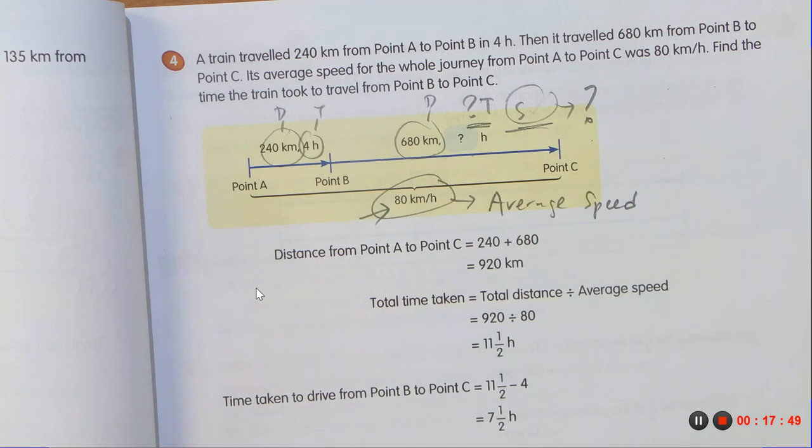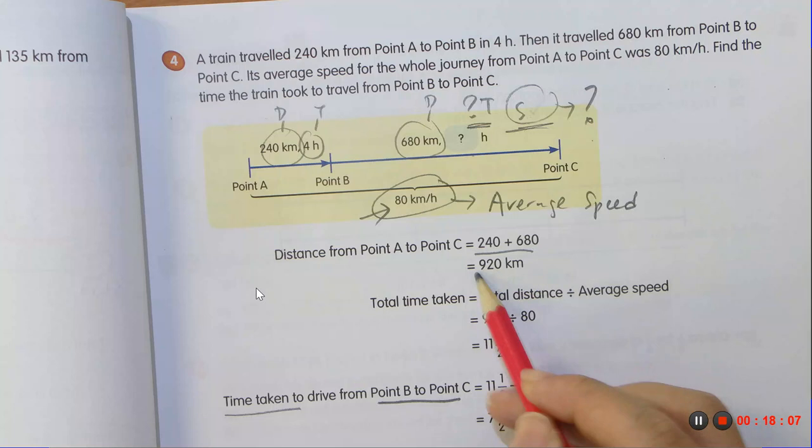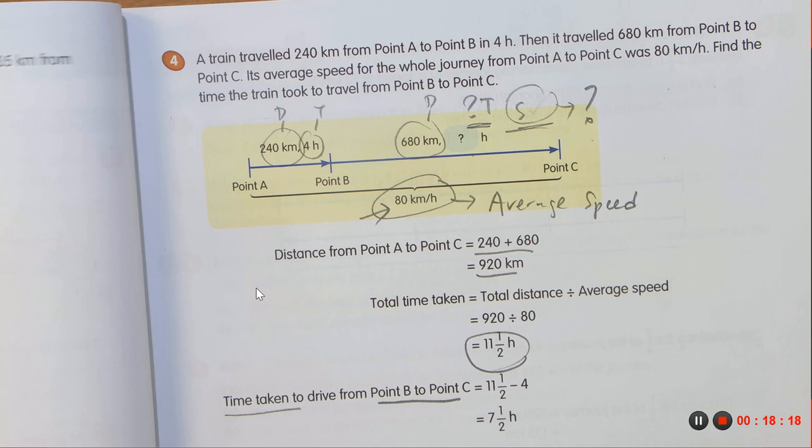You are not asked to find average speed, you are asked to find the time for the part of the distance, which is the hardest one here. Because I have to work backwards from the average speed. From the average speed, then I can find the total time. From the total time, then I find part of the time. Is that okay? So these are the 4 basic questions for level 1 average speed.